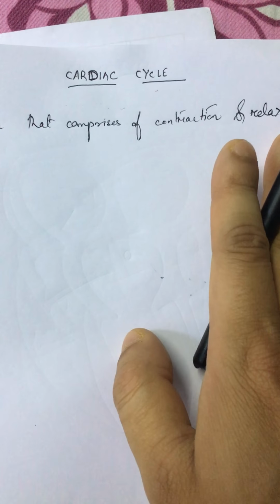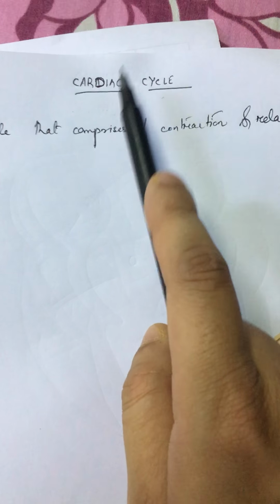Okay, so in the previous class we have discussed the conducting system. Today we shall discuss a very important topic, that is the cardiac cycle. So what is the cardiac cycle?